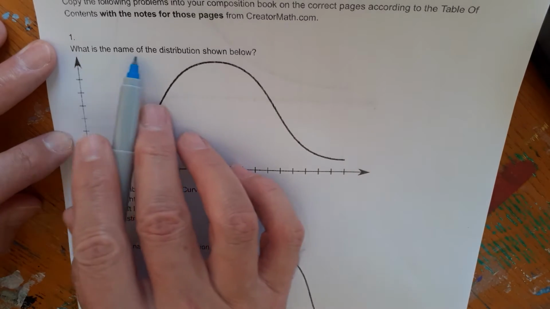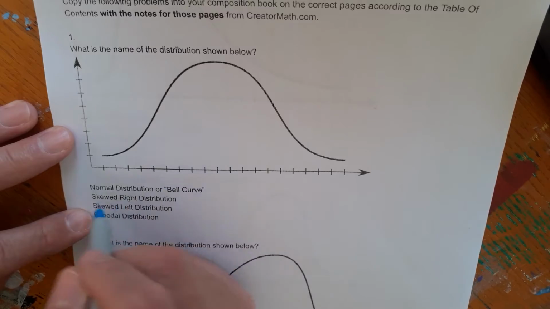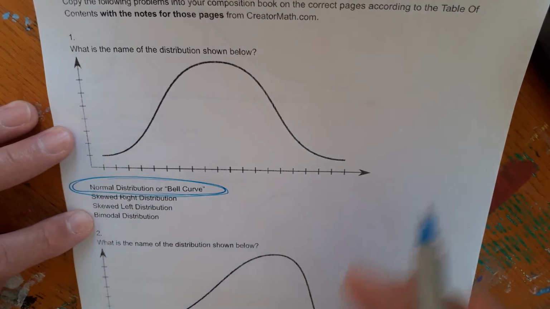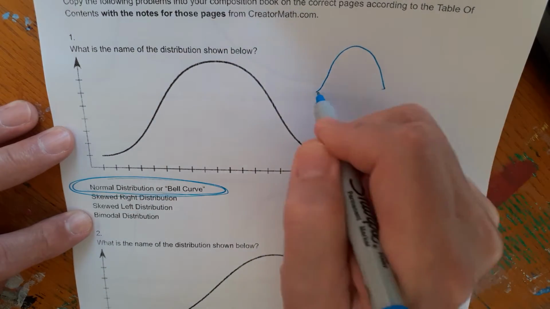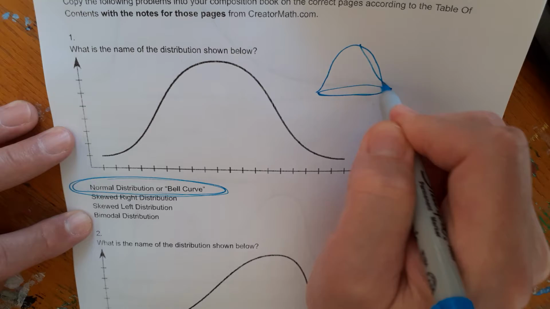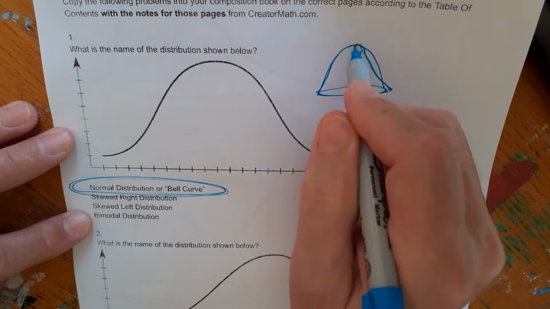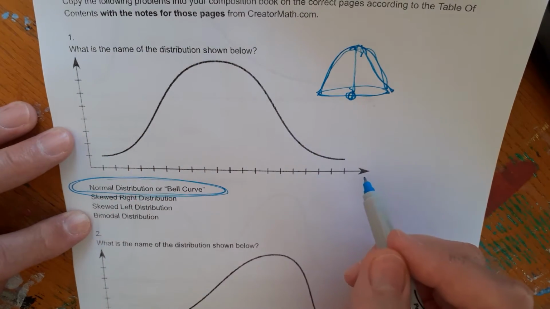So this one says, what is the name of the distribution shown below? This is a classic distribution called a bell curve or normal distribution. Why is it called a bell curve? Because if you think of a bell shape, right? I can't draw it as well, but it goes like this. Remember a bell, just like a device that swings, right?